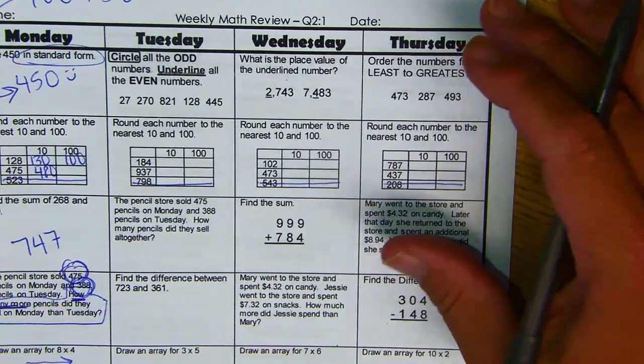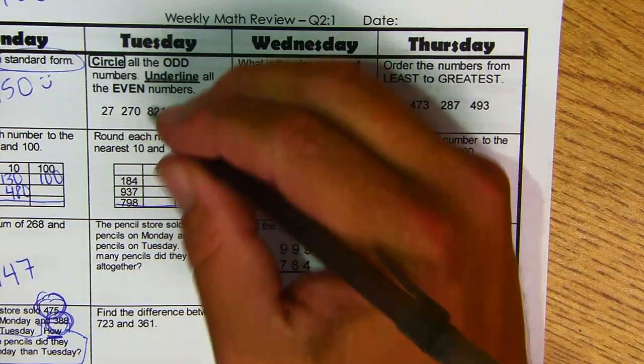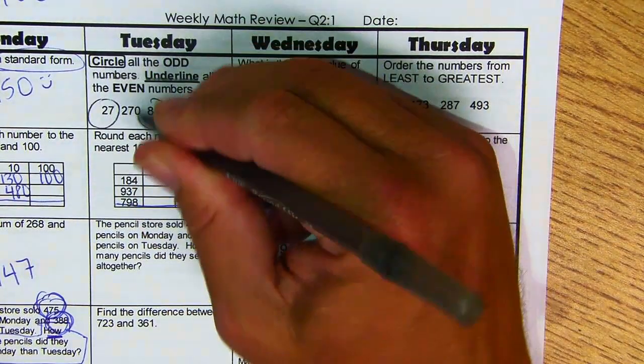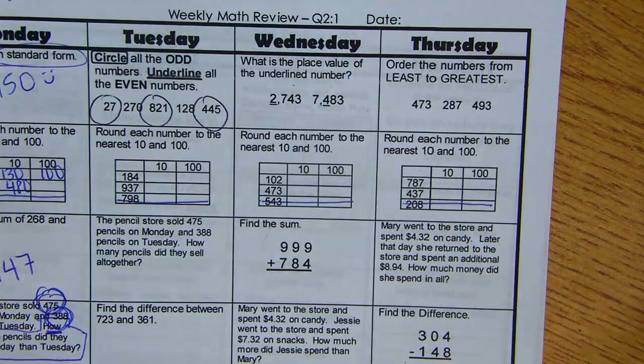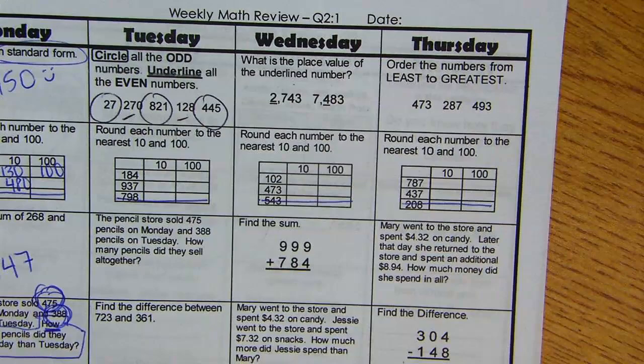Q21. Odd numbers end in 1, 3, 5, 7, 9. Circle the odd, underline the even. Evens are 2, 4, 6, 8, 0.